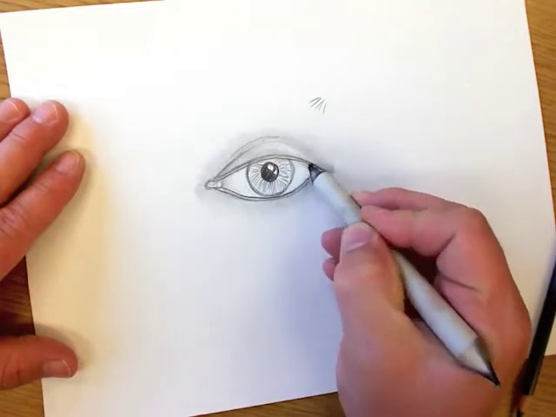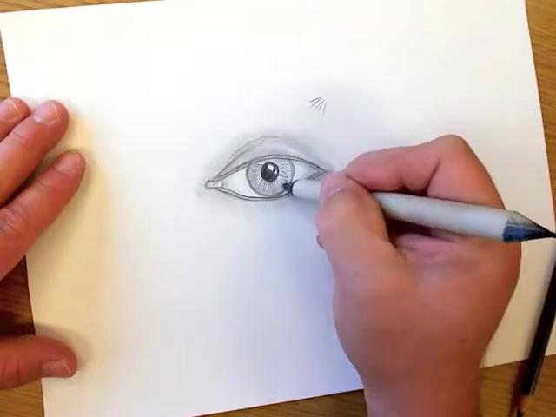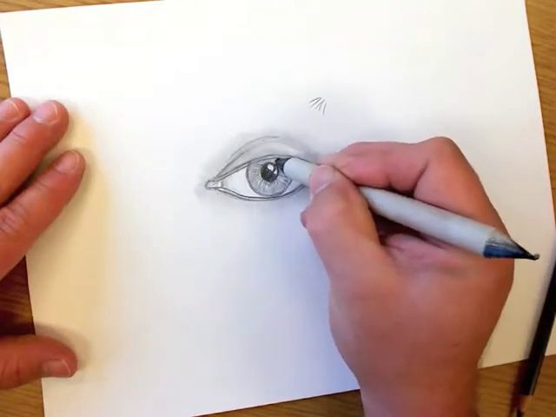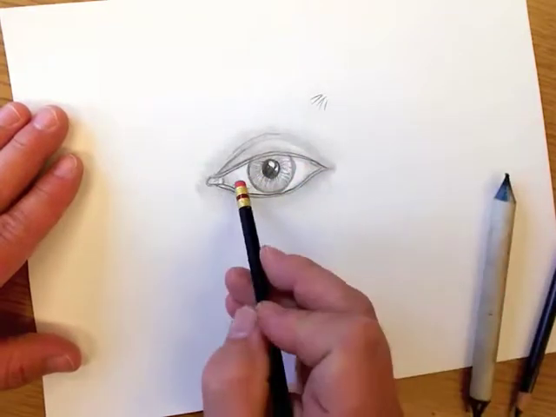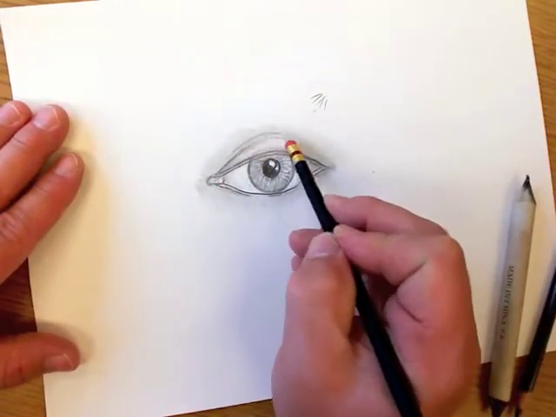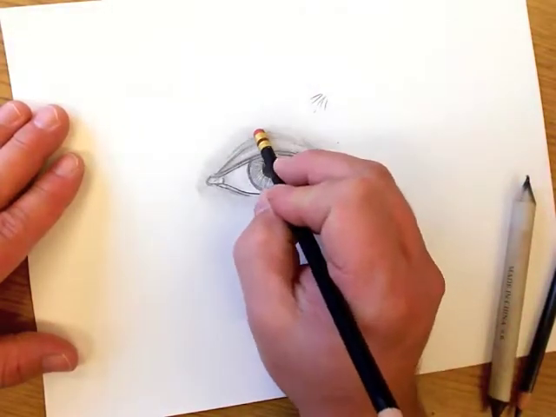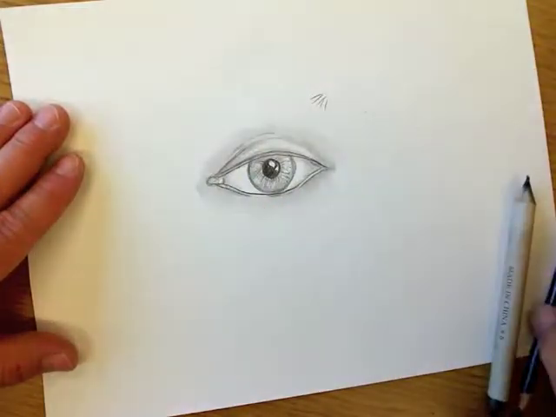Here I'm adding some tonal values around the eye. There often is some deeper, darker shadows around the eye where the eyeball is actually sitting in the socket. Again, coming in with the eraser, doing some drawing in reverse, lightening up, cleaning up, and adding some more highlights. Even one on the lid there where it may be bulging out beyond the shadow of the brow.